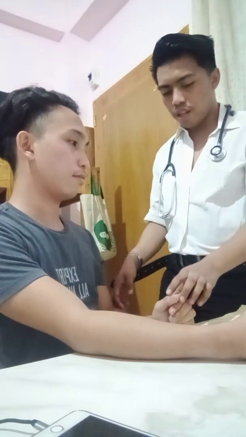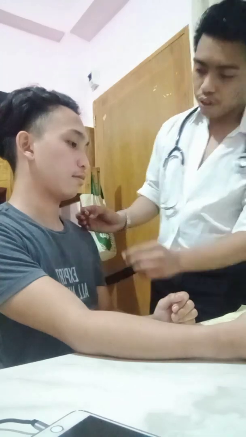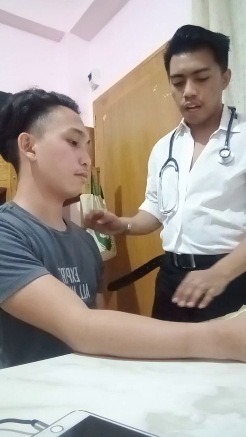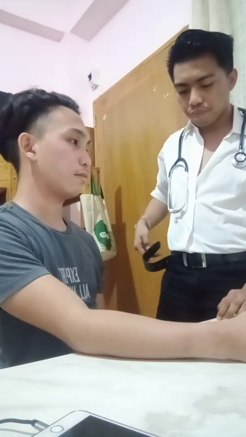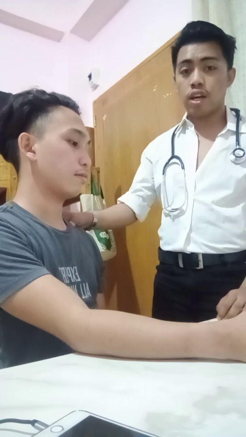Now check for any lesions or abnormalities on his hands. There are no lesions or abnormalities in his hands. He is completely normal. And now let's check his chest.